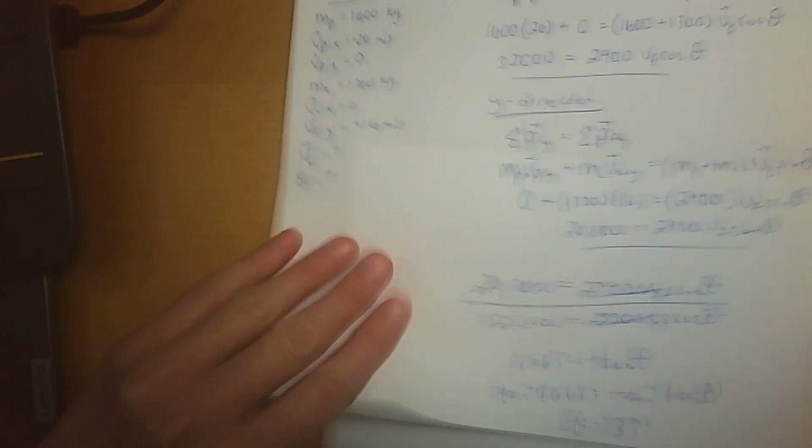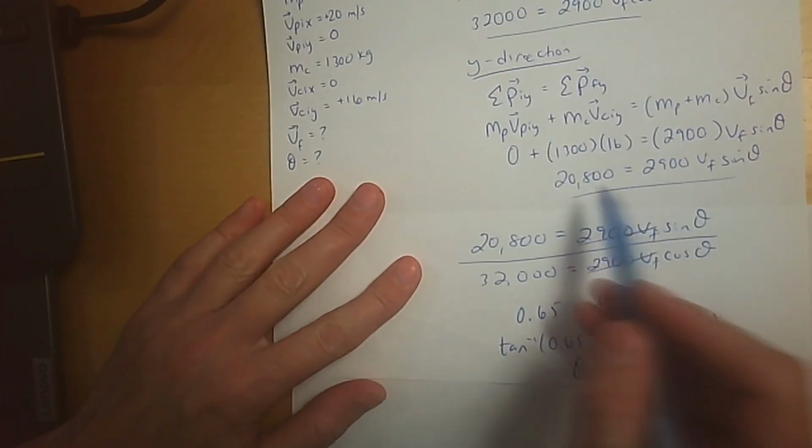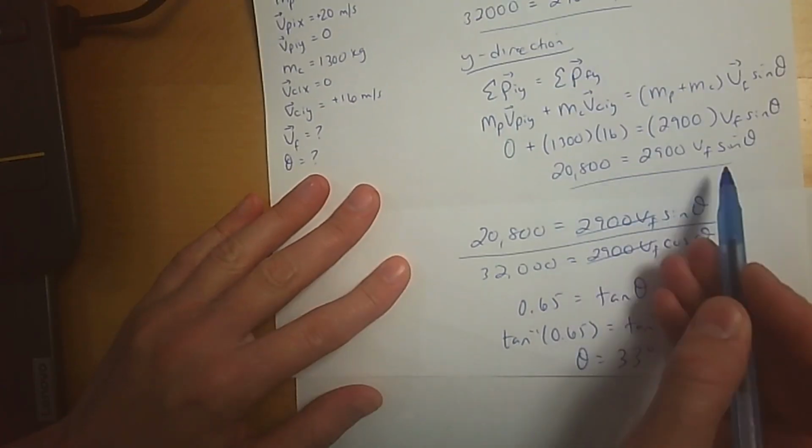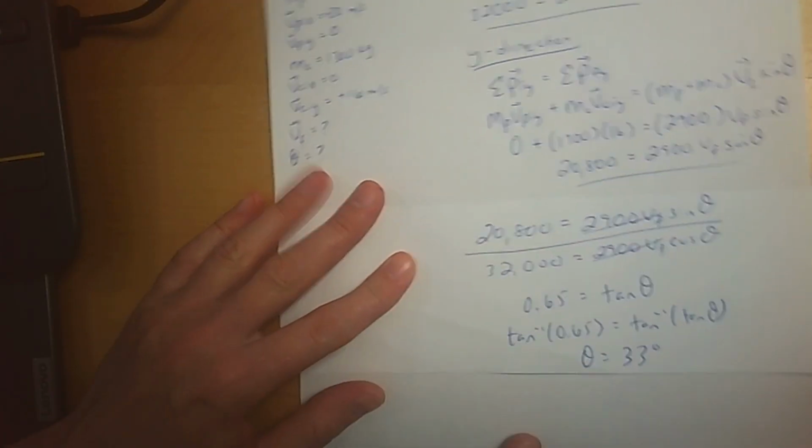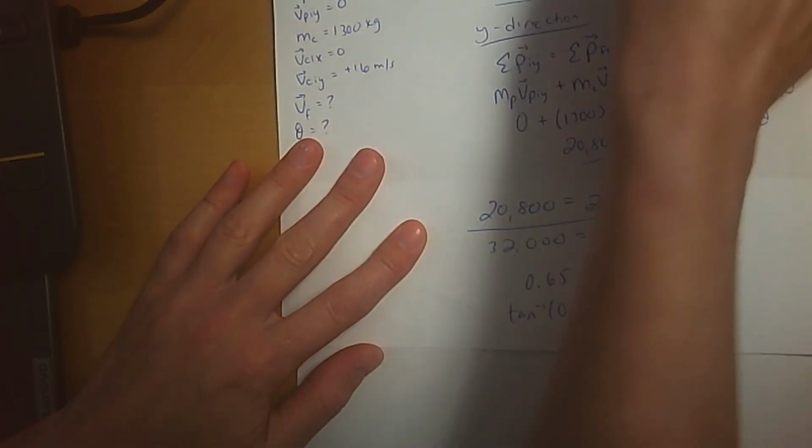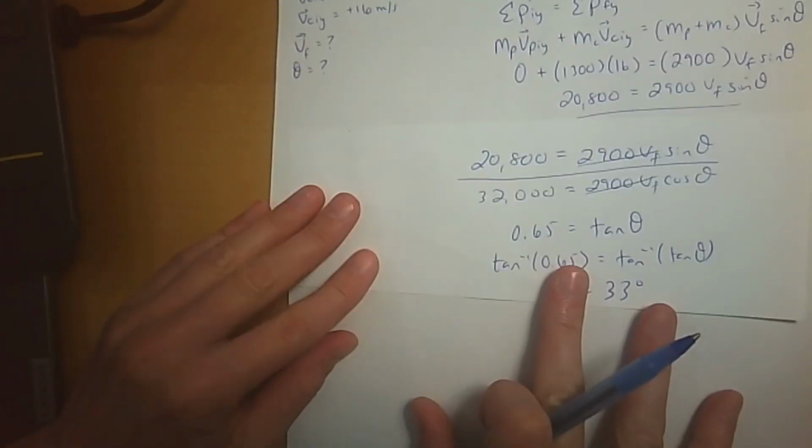Okay, so let's plug in. I'm just going to take this equation here, since it's easy to use, and you can see it on this limited screen space, I should say.